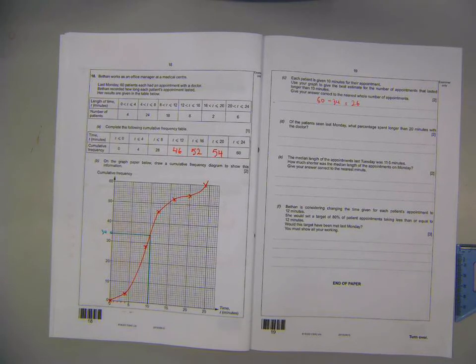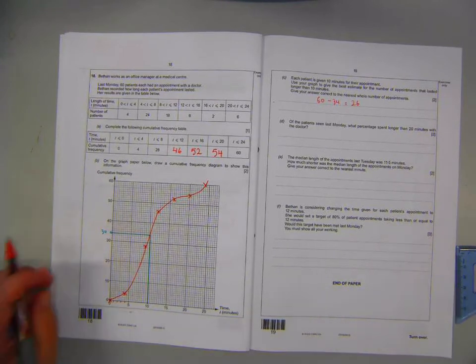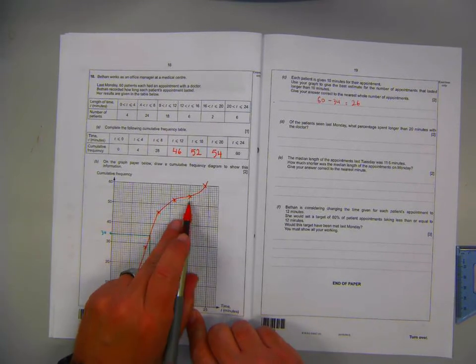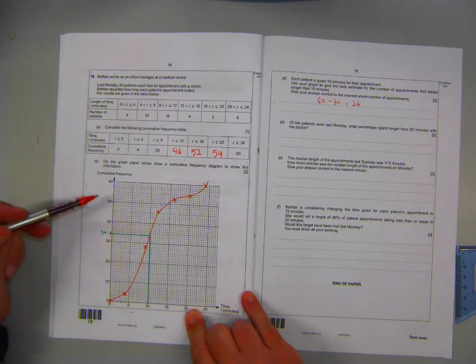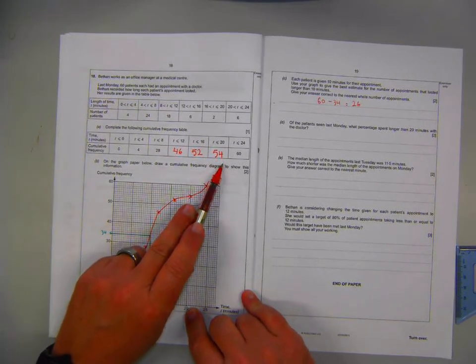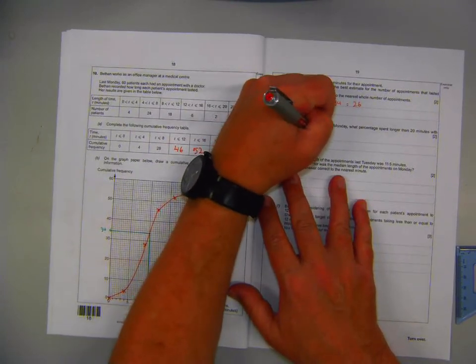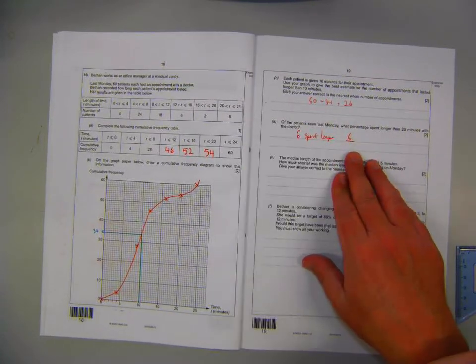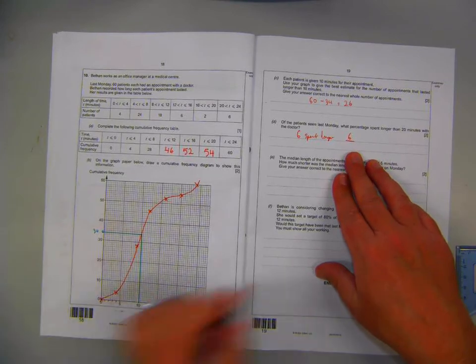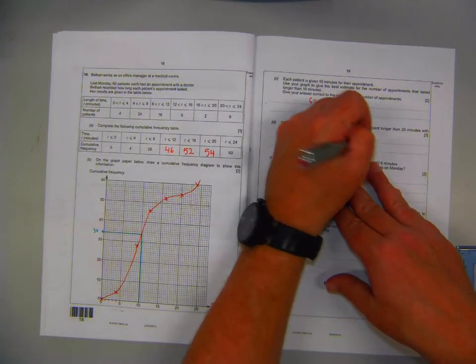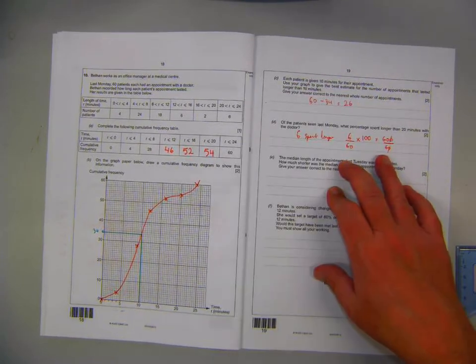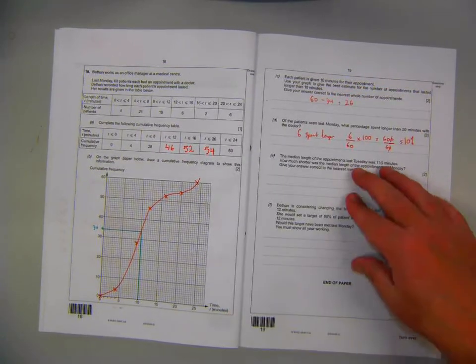Of the patients seen last Monday, what percentage spent longer than 20 minutes with the doctor? So 20 minutes is 54. So 54 spent less. So 6 patients spent longer. And as a percentage, that would be 6 out of all of the patients, which is 60, times 100. So that would be 600 divided by 60, which would be 60 divided by 6, 10%.